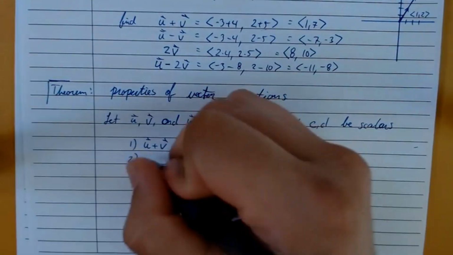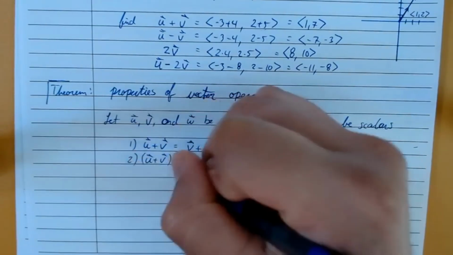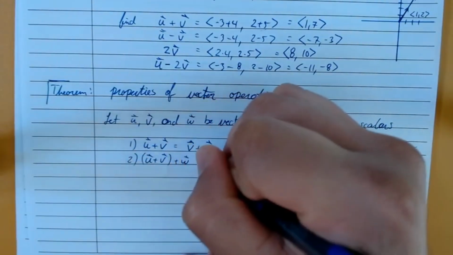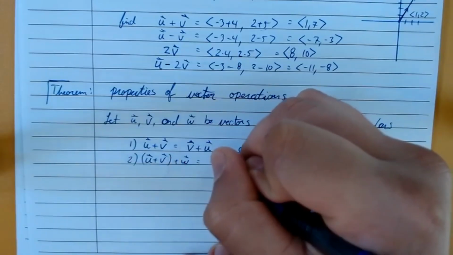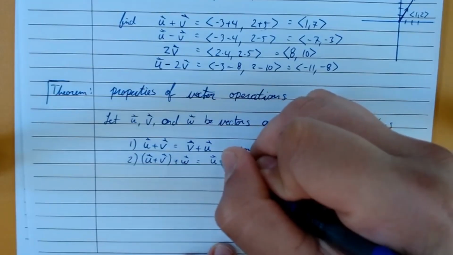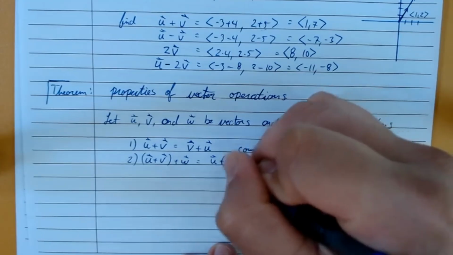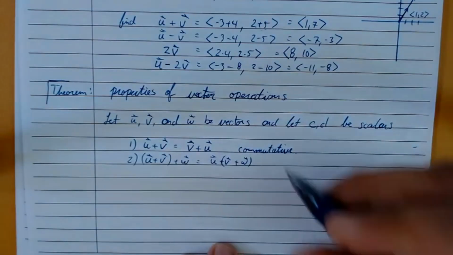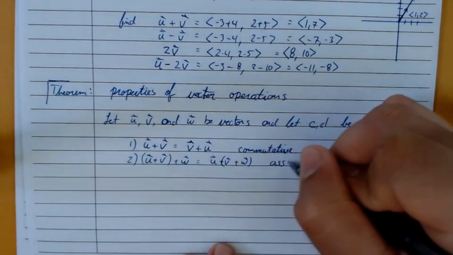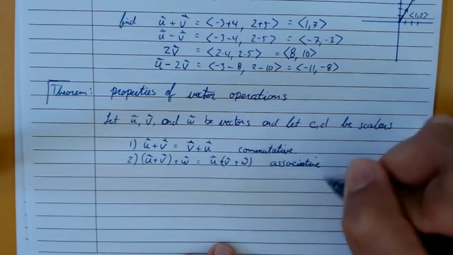The second one is, not only is it commutative, just like it is for real numbers, it's also associative, meaning I can group things however I like. U plus v plus w, I can either add the u and the v first, or I can add the v and the w first, and it makes no difference. I get the same result. So here we still have the associative property of addition.